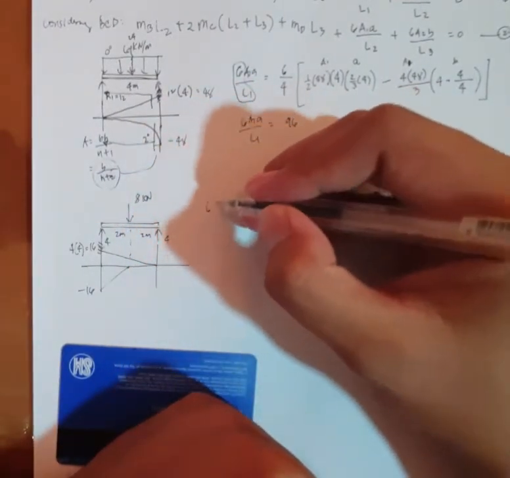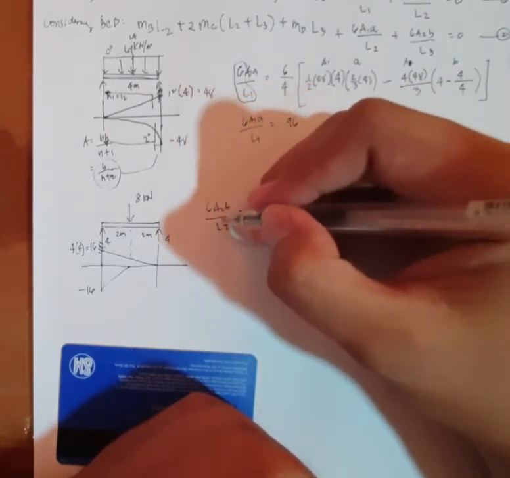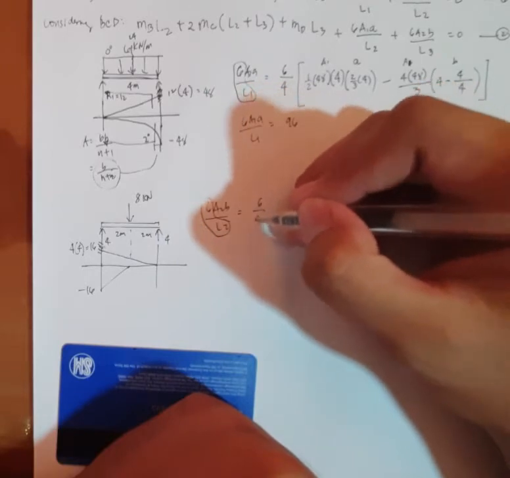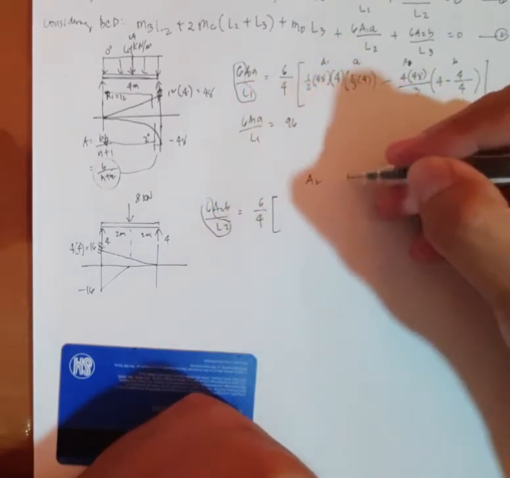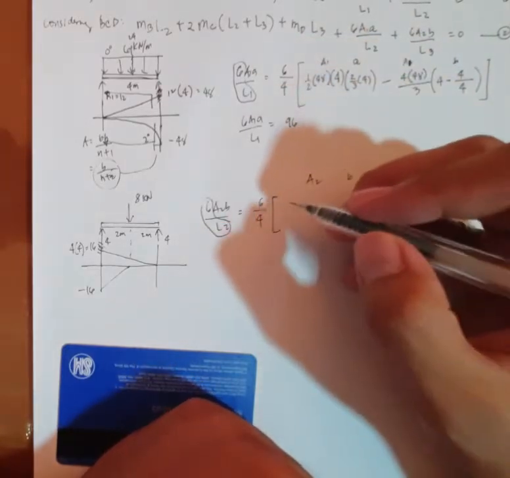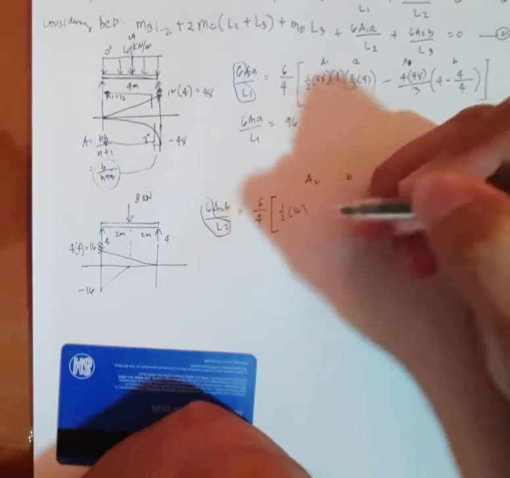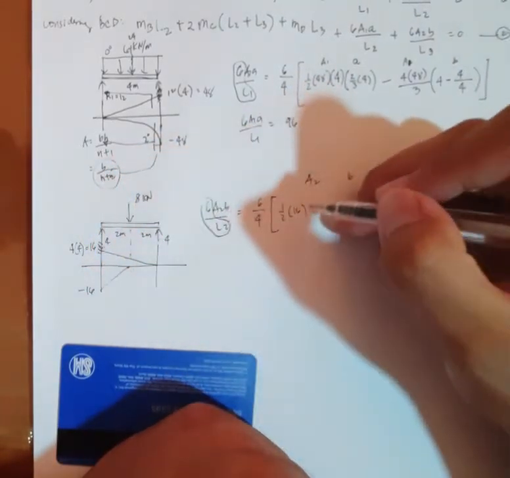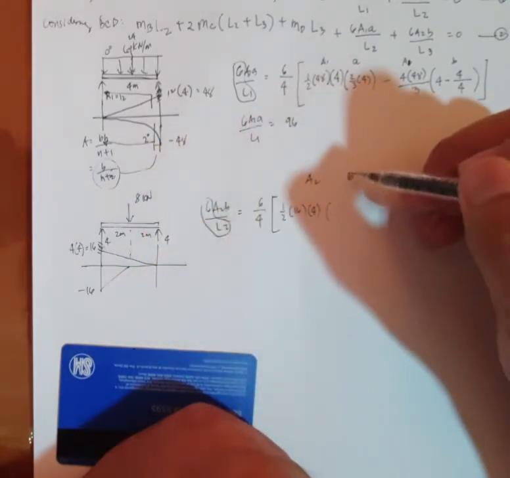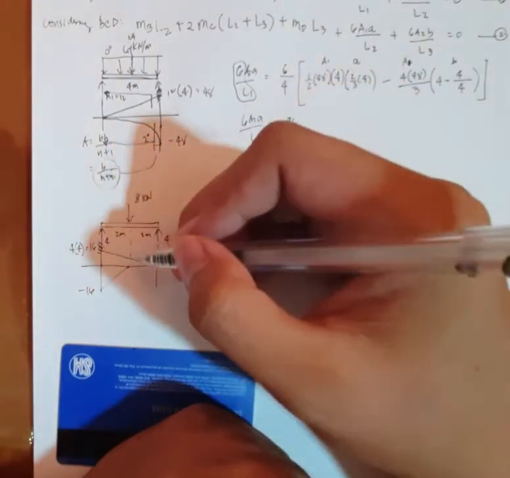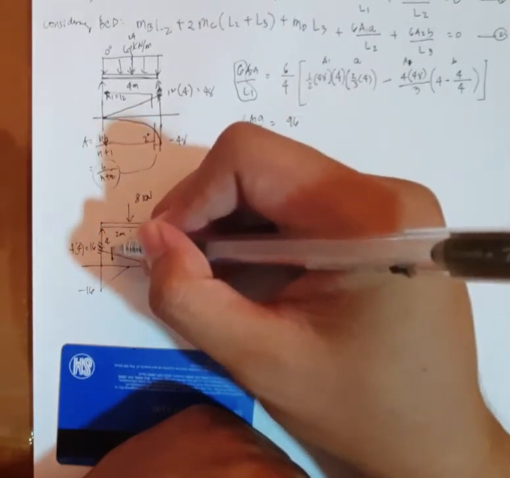So 6A2B over L2 is, extract this one, that is 6 over 4 A2B. So A2 here is 1/2 times 16 by 4, multiplied by B, which is referred from the centroidal distance towards the left.